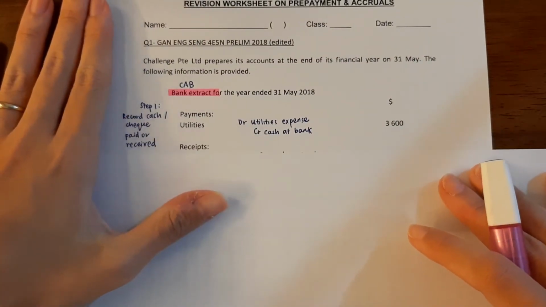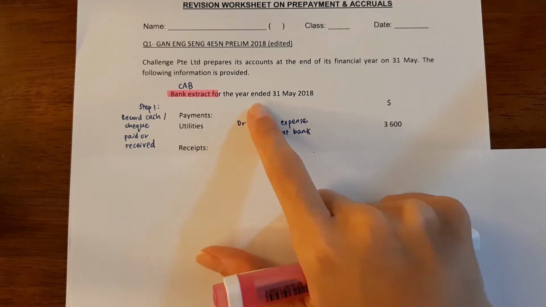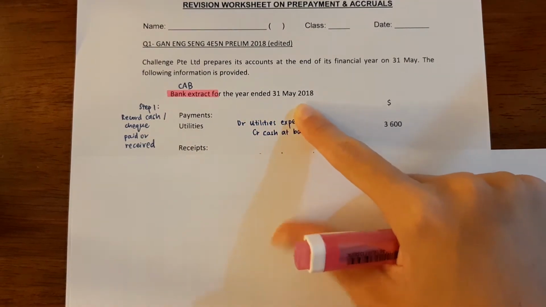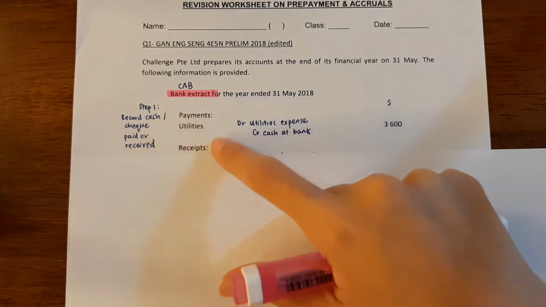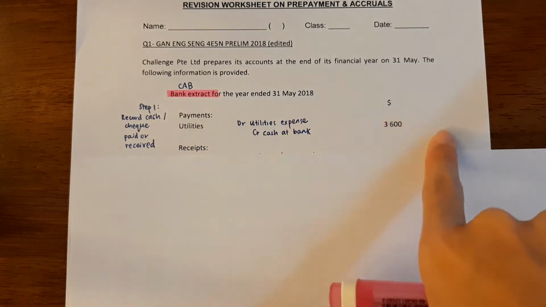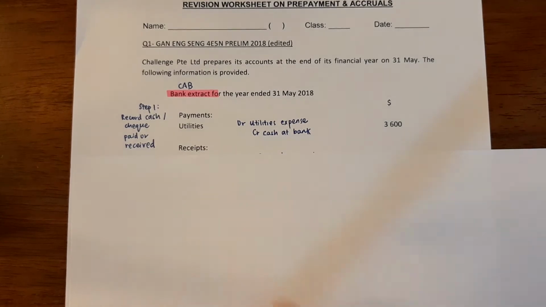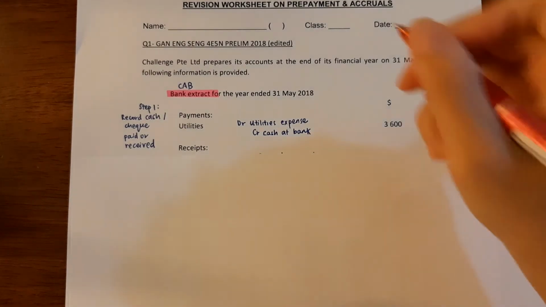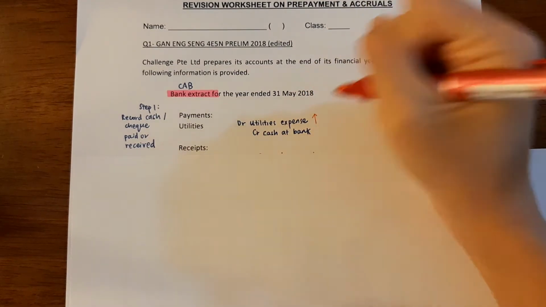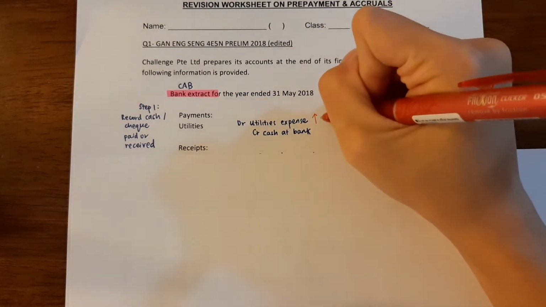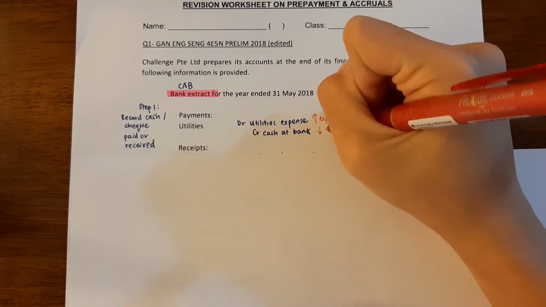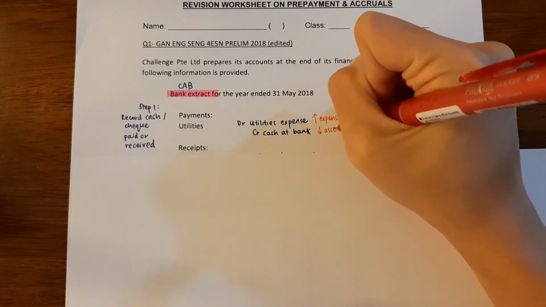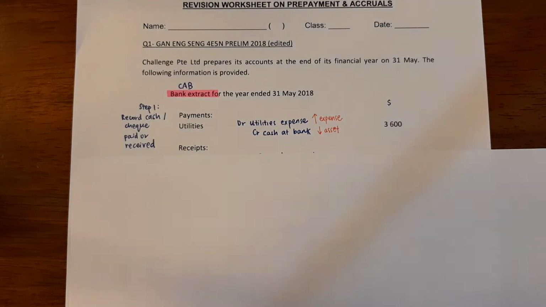So step 1, they said bank extract for the year ended 31st May 2018. Bank extract relates to cash at bank. I pay $3,600 for utilities. So when the business makes payment for expenses, utilities goes up, my expenses go up. Cash at bank goes down, decreasing my assets. Okay, second step.